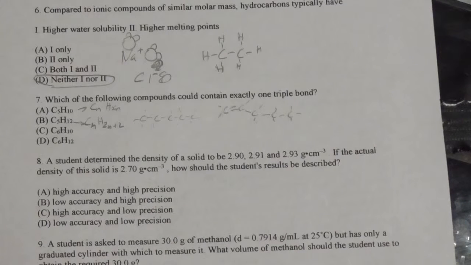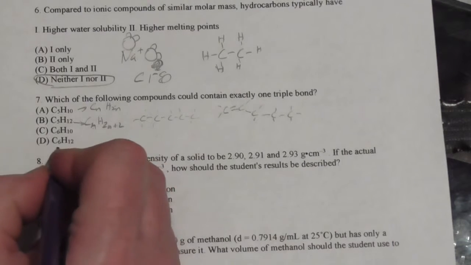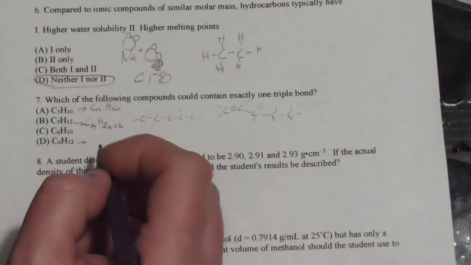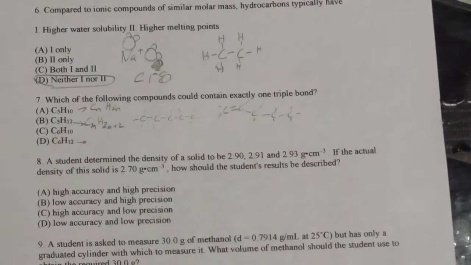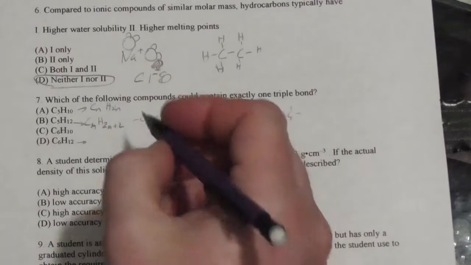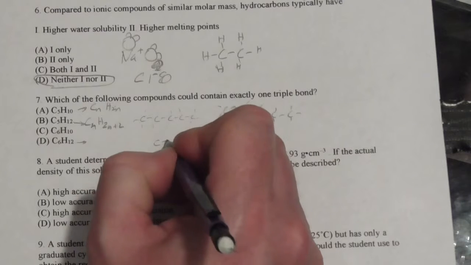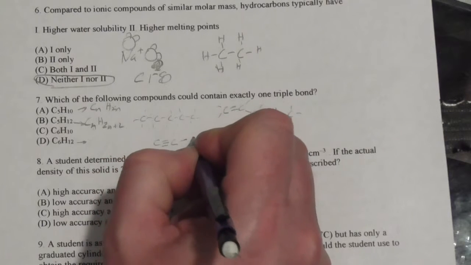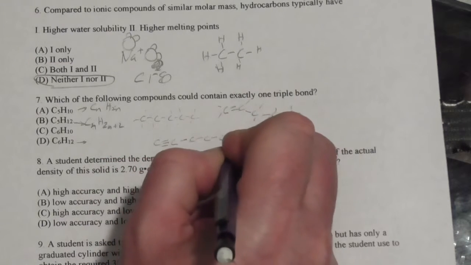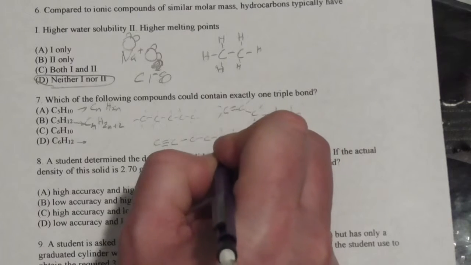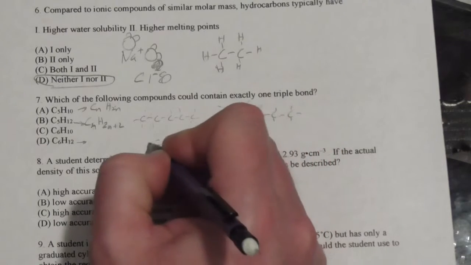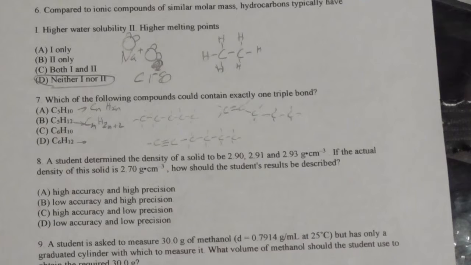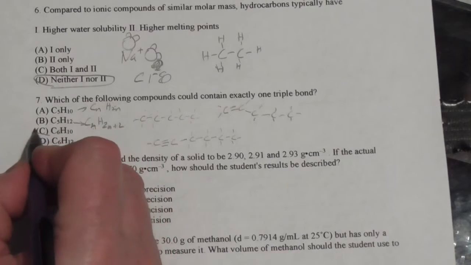It's also not going to have a triple bond. We see the same thing here. This is another alkene. The only possible alkyne would be the C6H10. Now if I have 1, 2, 3, 4, 5, 6, C and 1, 2, 3, 4, 5, 6, 7, 8, 9, 10, H. That is the answer.